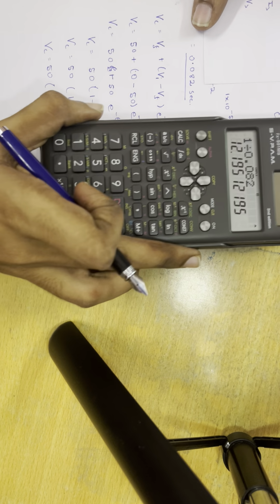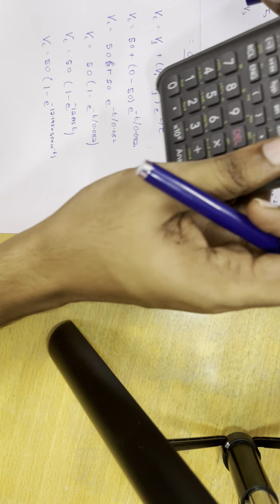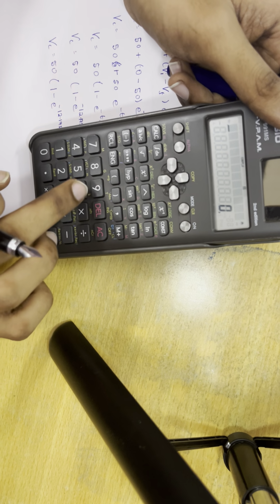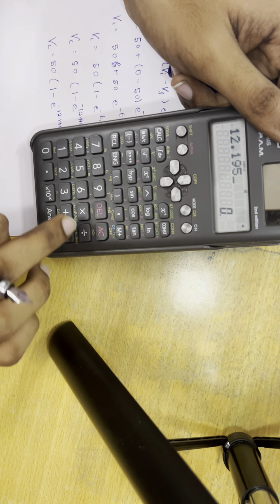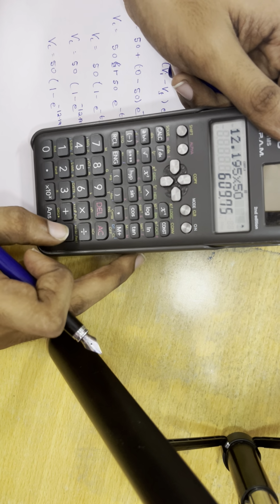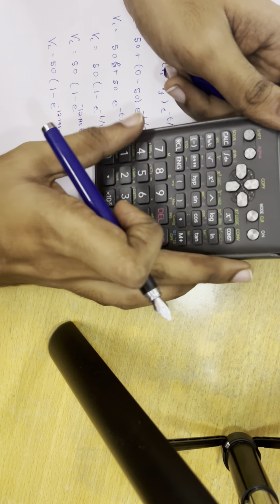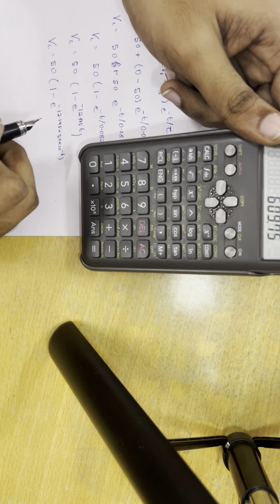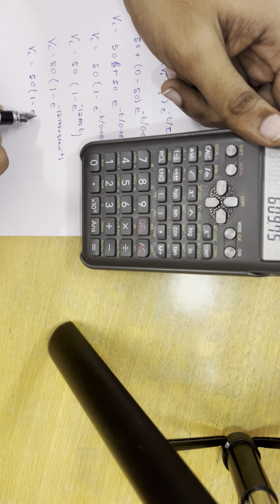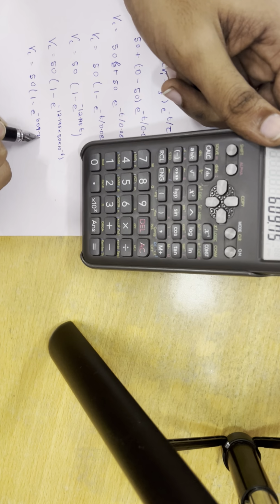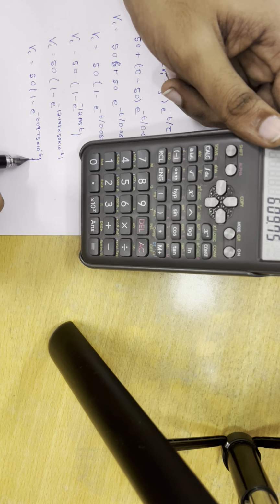If we substitute in the calculator, the exponent gives us 609.75, and if we solve it, this is the instantaneous voltage you will get.